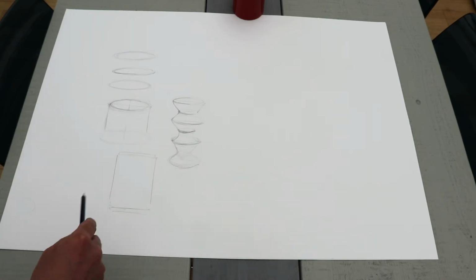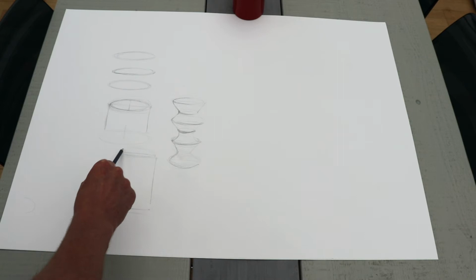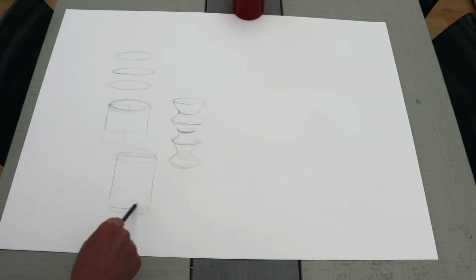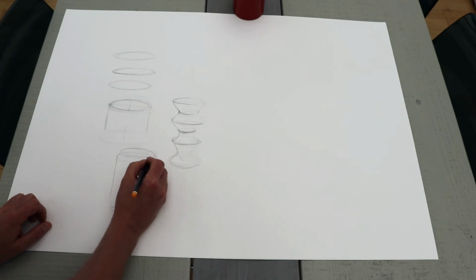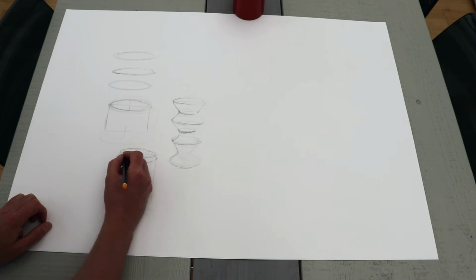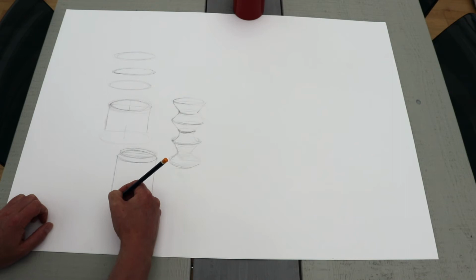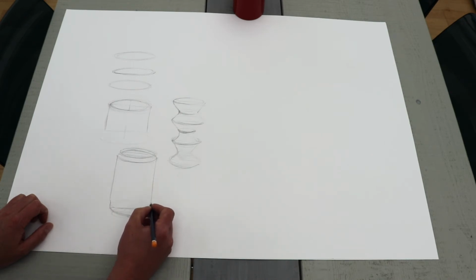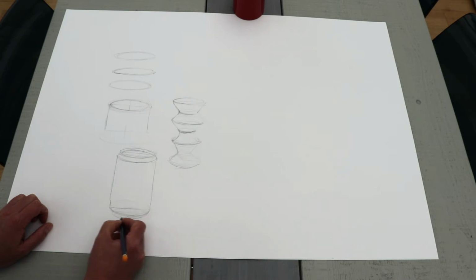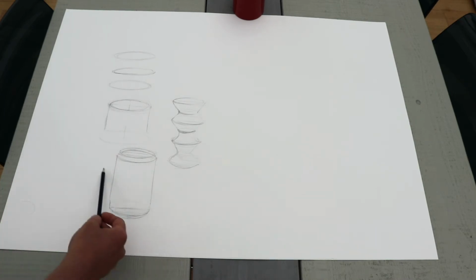Right, we then put our ellipses on, making sure all the points are in the correct place. Now let's say we also have writing going across the can, using these nice ellipses. There's that ellipse on the inside of the can. Right, so let's say there is some writing going across the can.